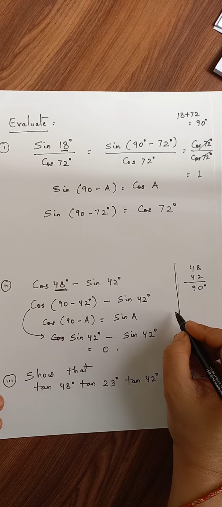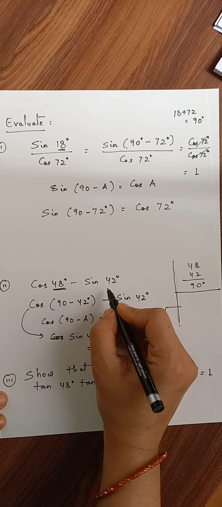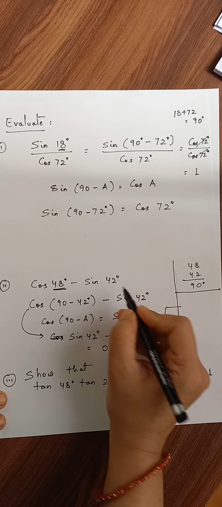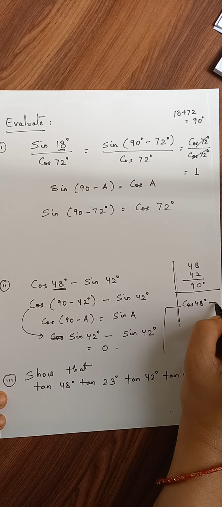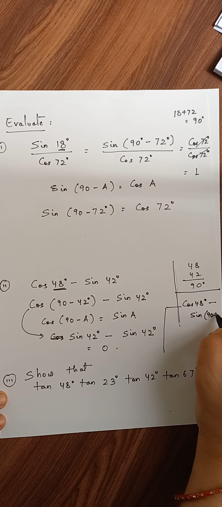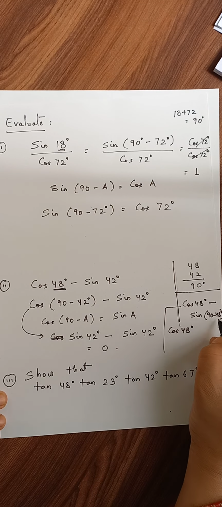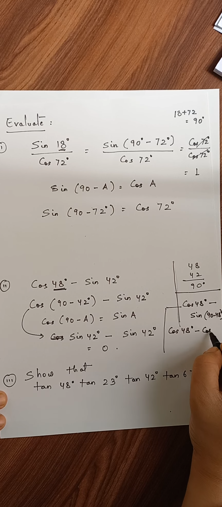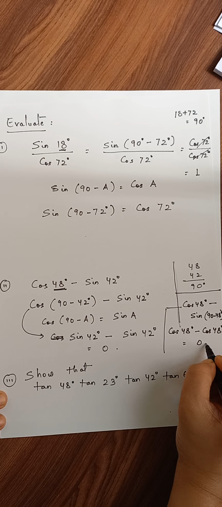And in a similar fashion you can solve this question in another way also. If you want to change the second part, it can come into your mind that why only the first part are we using. You can change the second part also. In place of 42 degree you can write sin 90 minus 48, then cos 48 degree, since we all know sin 90 minus A equals cos A. Both values are the same, so it will become equal to 0.